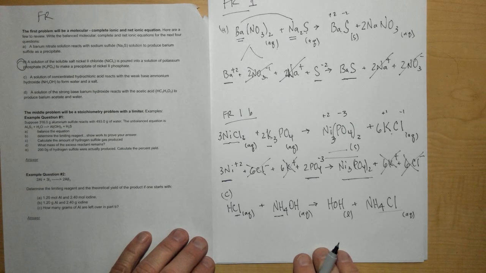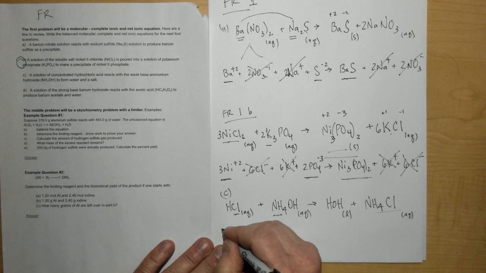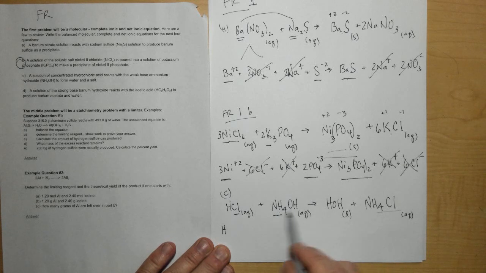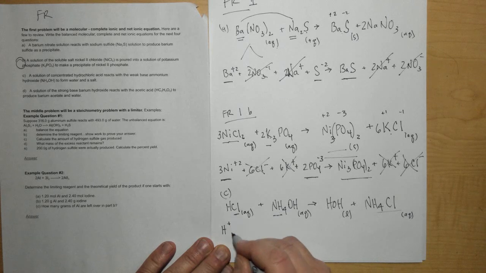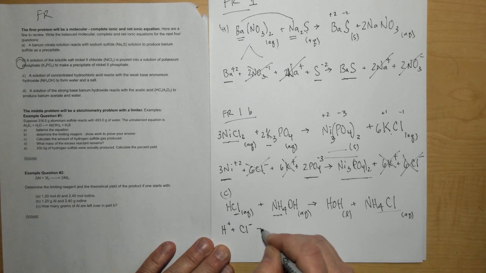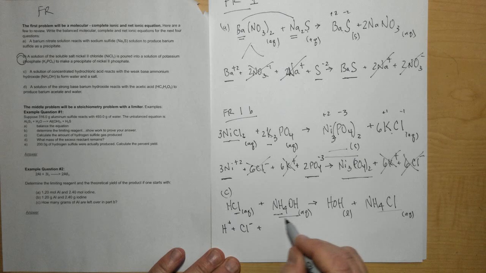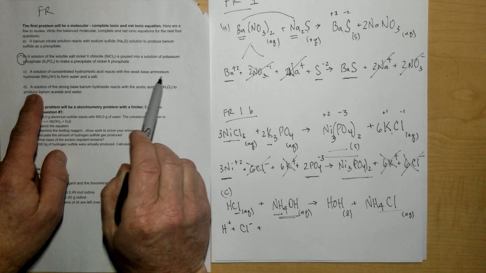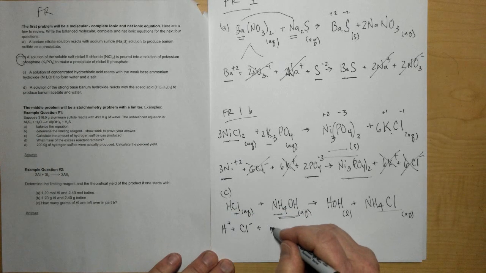Okay, so then when we go to split this up, we're going to split up the hydrochloric acid. Whoops, just check to make sure that it's balanced. NH4, NH4, 2 H's, an H and an H and an O right here. Okay, so we split up the strong acid, H plus and Cl minus. And then this guy, it tells us is a weak base. It says with weak base ammonium hydroxide. And so we're going to leave that together.